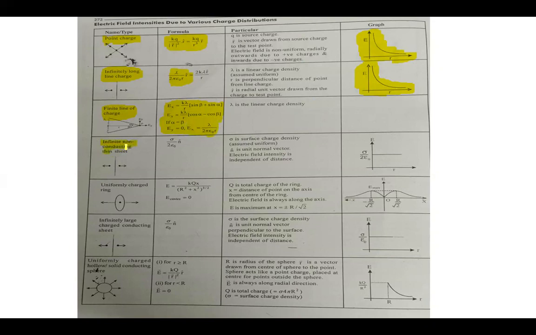Next, infinite non-conducting sheet. If it is a sheet, then E is equal to sigma divided by 2 epsilon naught into n cap. Okay, then it is just a straight line. Next, uniformly charged ring. Okay, uniformly charged ring. So at the center electric field will be 0.